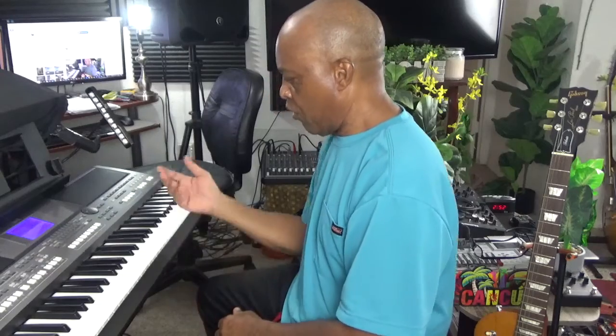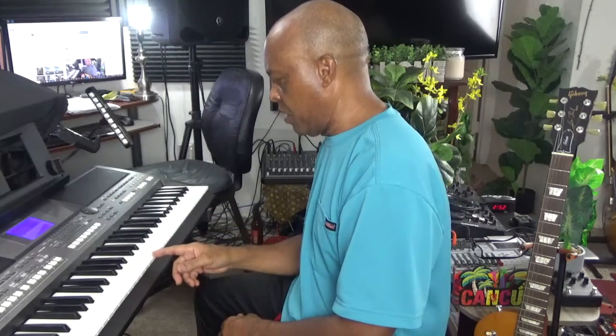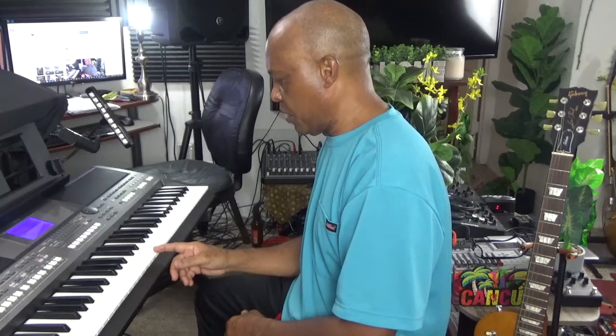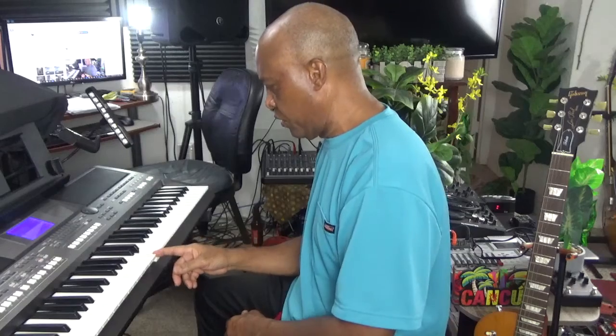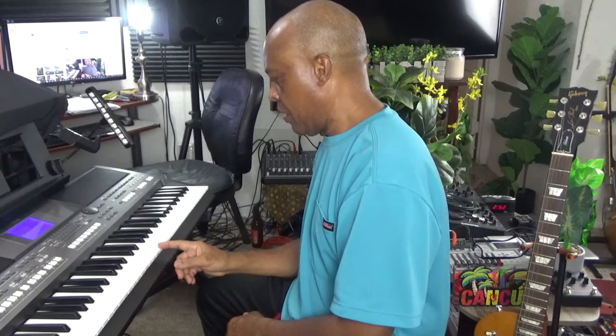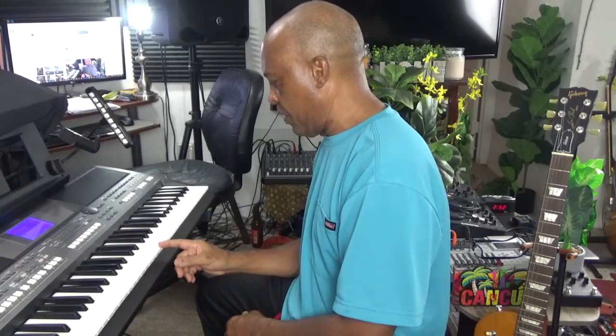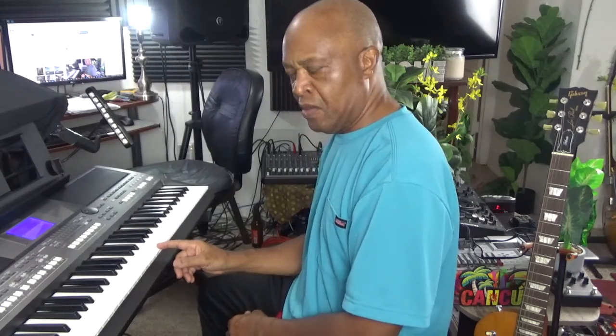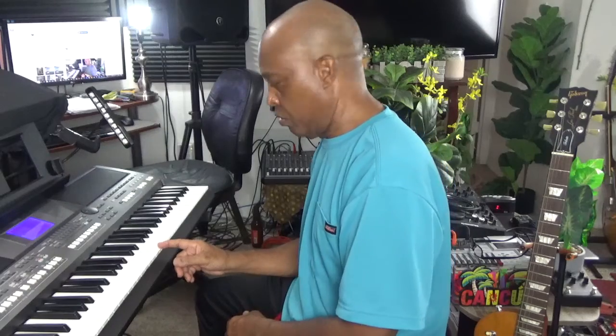And then of course C is 1. It's a chord tone 1. D is S2, scale tone 2, and then E is the third in the key of C major. That's a chord tone, so it's just a number 3.